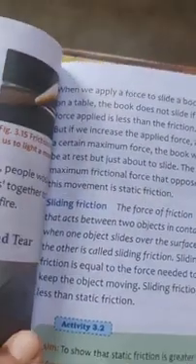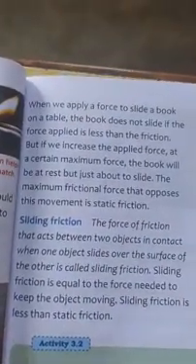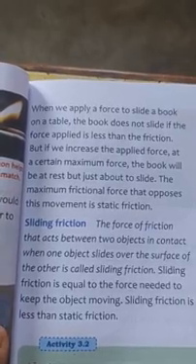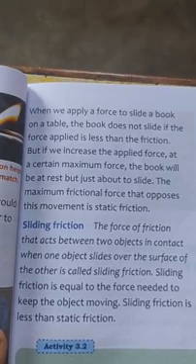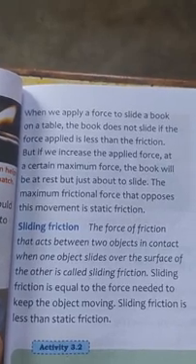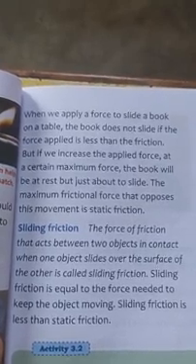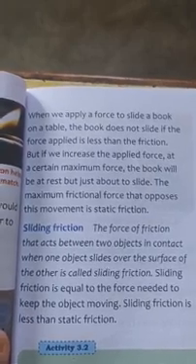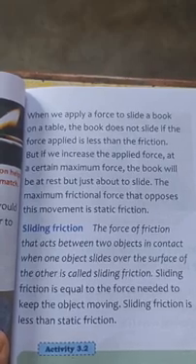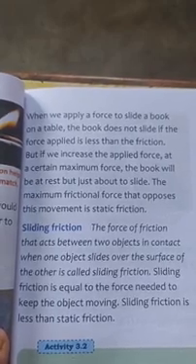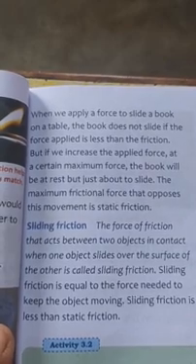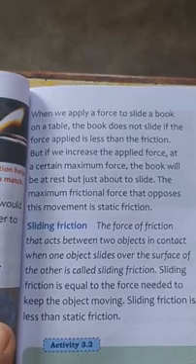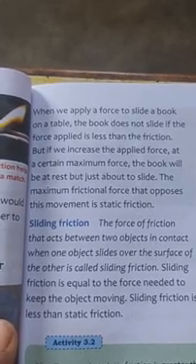When we apply a force to slide a book on a table, the book does not slide if the force applied is less than the friction. But if we increase the applied force to a certain maximum, the book will be at rest but just about to slide. The maximum frictional force that opposes this movement is static friction.